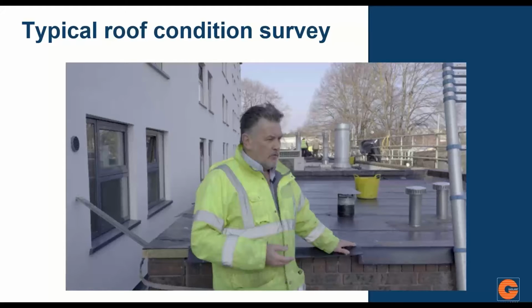So now we've covered the advantages and the disadvantages of some of the roofing products we have available on the market today. I'm going to hand you over for a video to one of our technical managers, Paul Ball, who's going to take you through the fundamentals of a roof survey and what you should be looking out for.